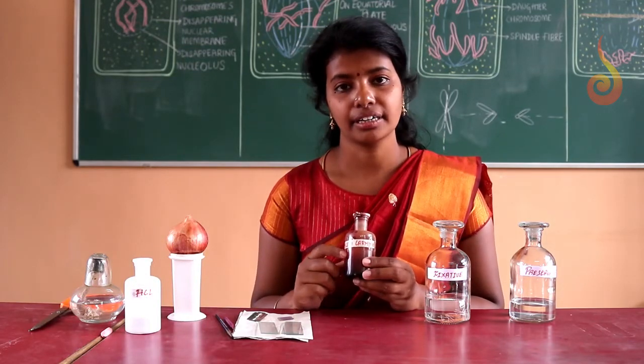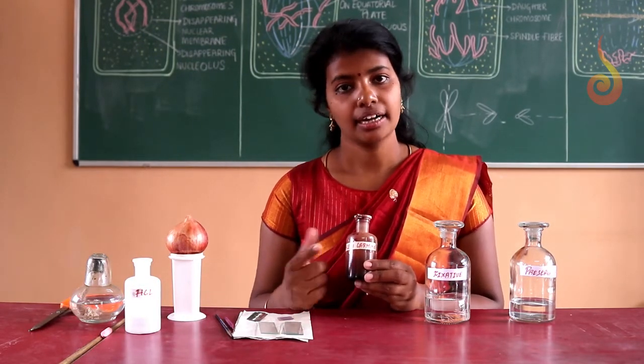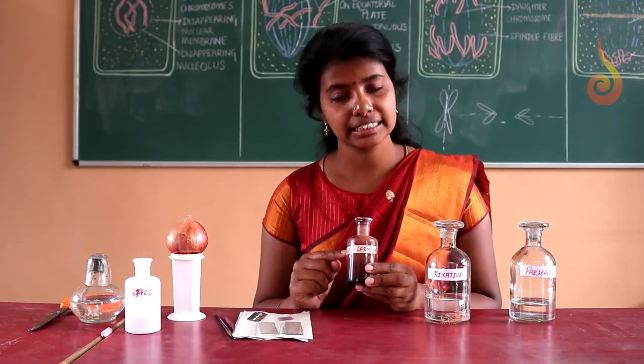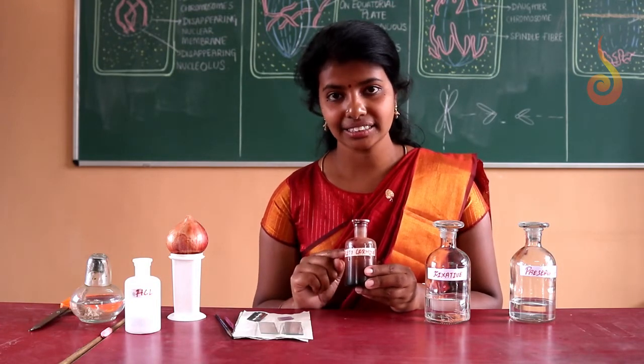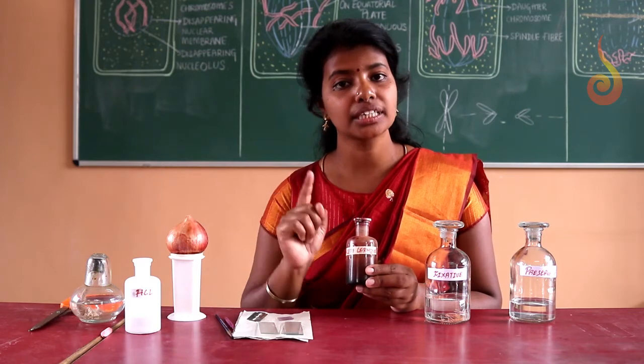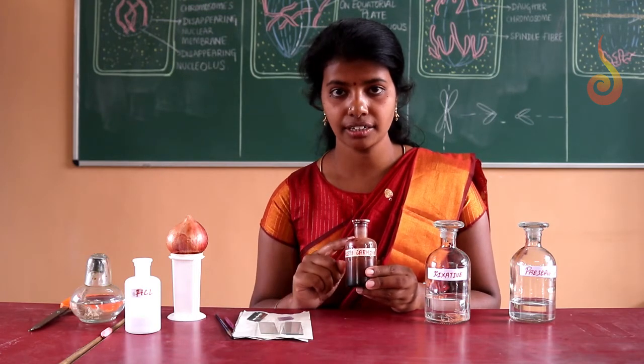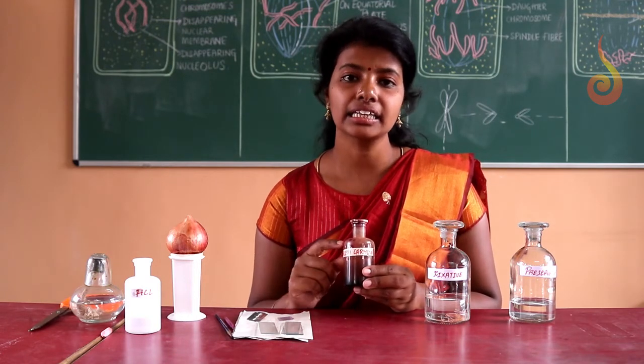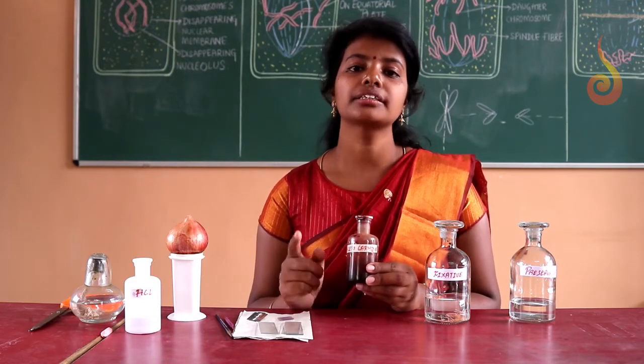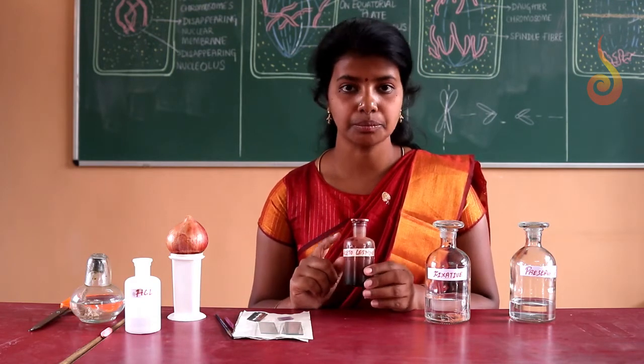Next, we need a stain. Very important: acetocarmine. I already told you it's a basic stain. If we add this stain, it readily binds with the DNA, the acidic component. That means we are staining the chromosomes so that the chromosomes become visible.